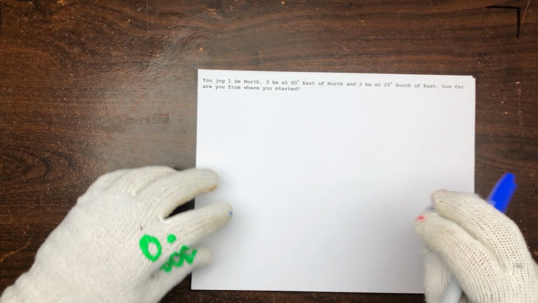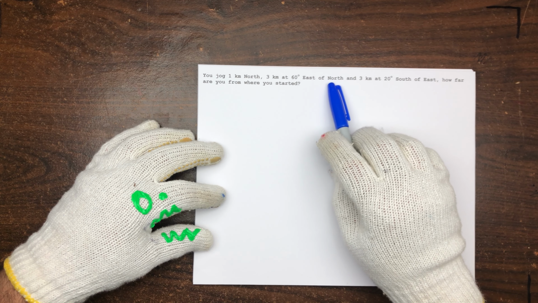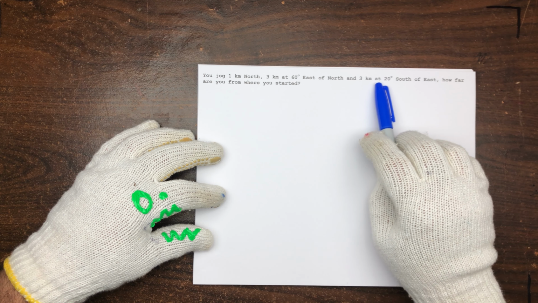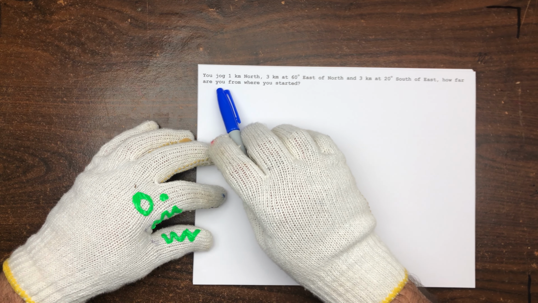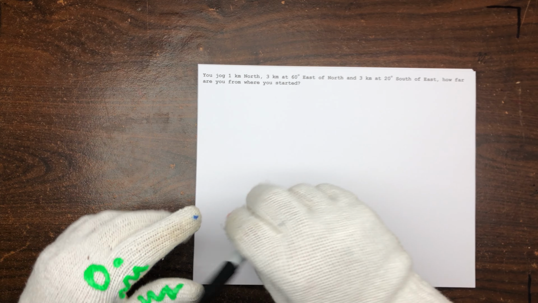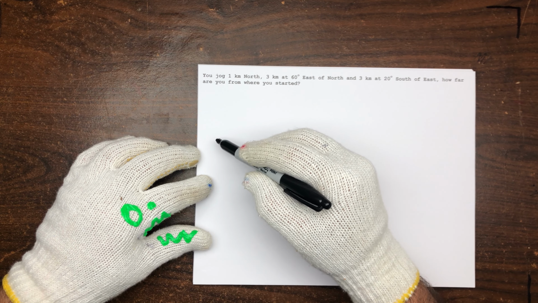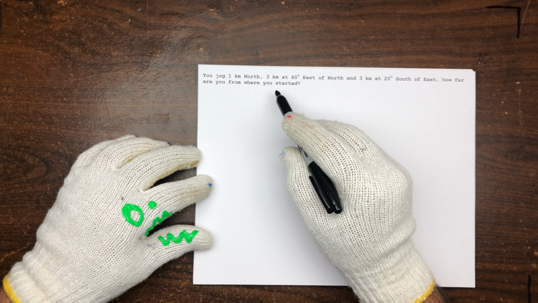You jog 1 kilometer north, 3 kilometers 60 degrees east of north, and 3 kilometers 20 degrees south of east. How far are you from where you started? Okay, picture. Let's draw a picture. So 1 kilometer north, 3 kilometers east of north, so it's over here, and south of east.